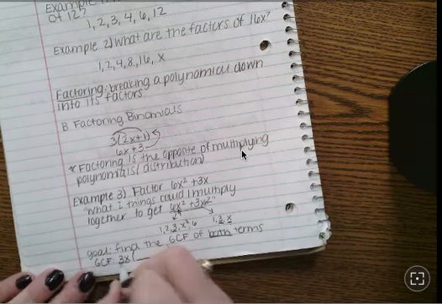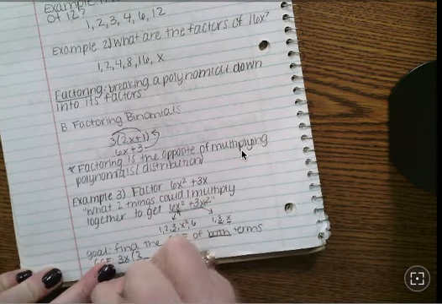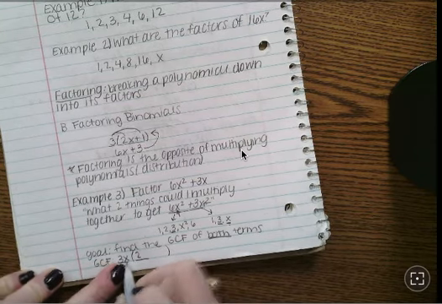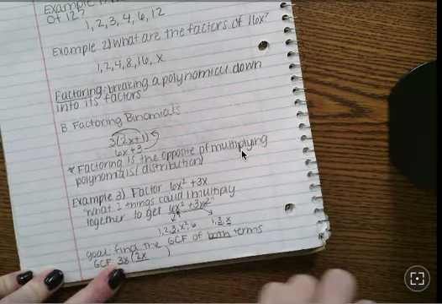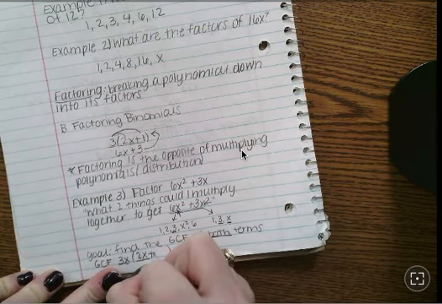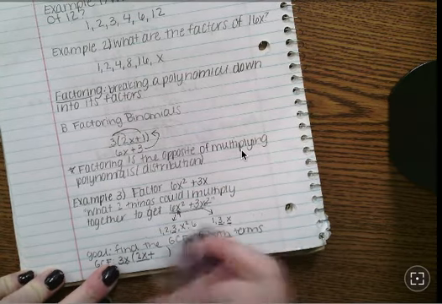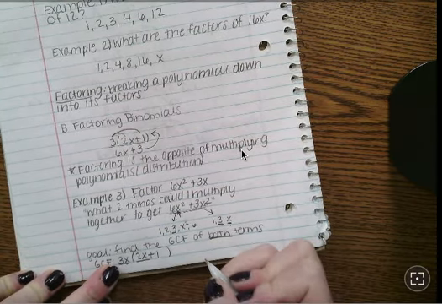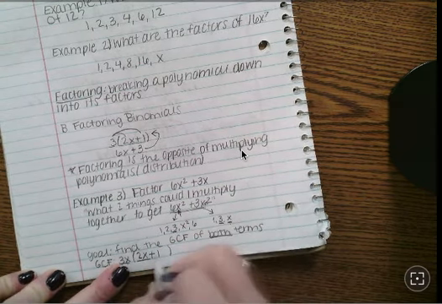Okay, so we take 3, think about how to get from 3 to 6. Well, that would get us to a 2. And then we've got an x, but we need to get to x squared, so that means we're missing an x. Okay, and then the sign stays the same there. And so now we look at the second term. Well, to get from 3 to 3 would need to be a 1. And then x and x we already have, so we're good.